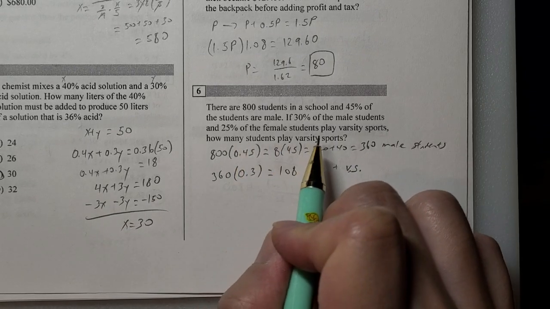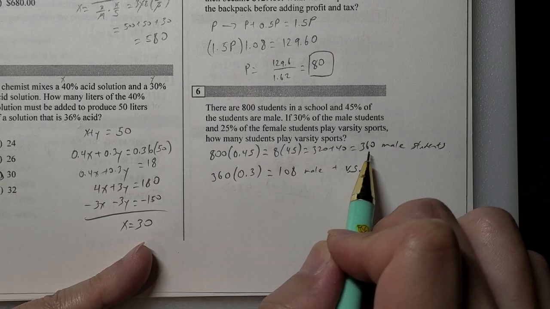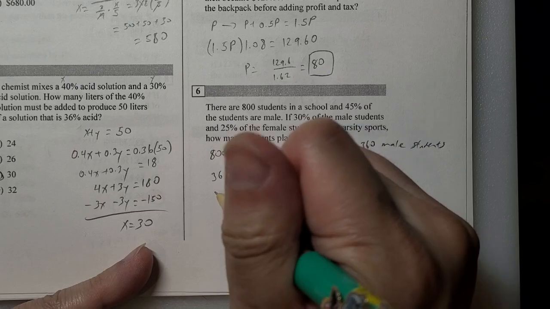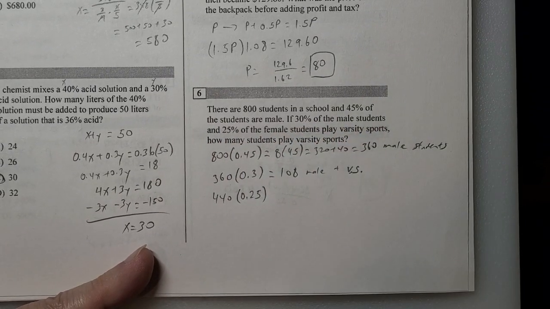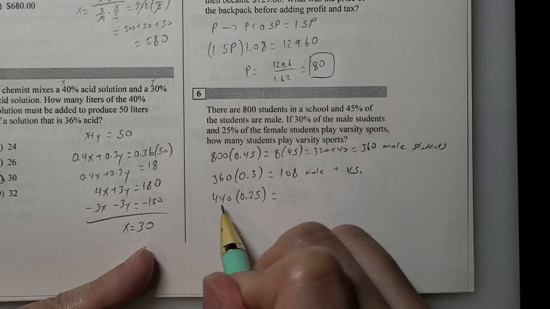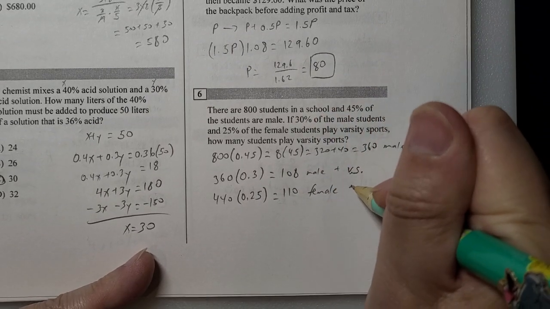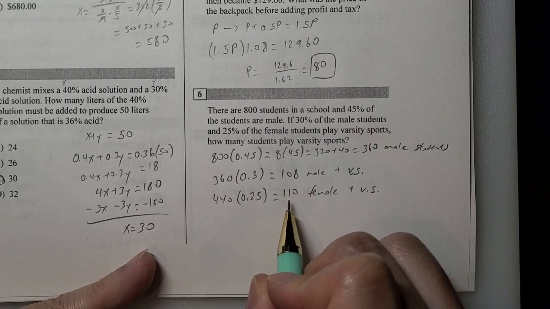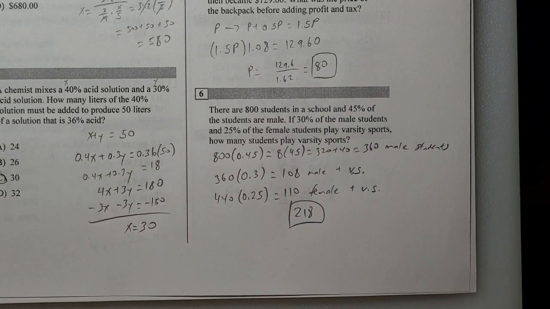25% of the female students also play varsity sports, so you could just subtract 800 minus 360. How much is that? That is 440, right? So 440 female students, and 25% of them are in varsity sports. So this is a 4, so divide by 4, that's 110. So 110 female students that are in varsity sports. So the total is 108 plus 110, that is 218. And that's how I thought through it.